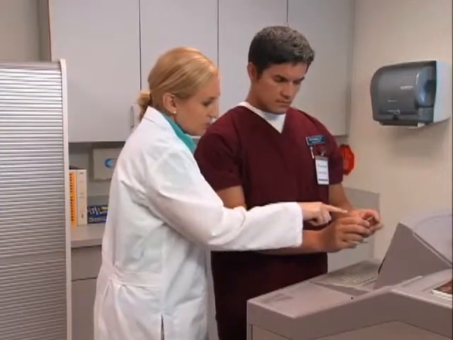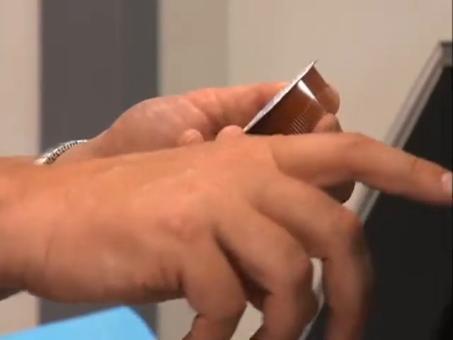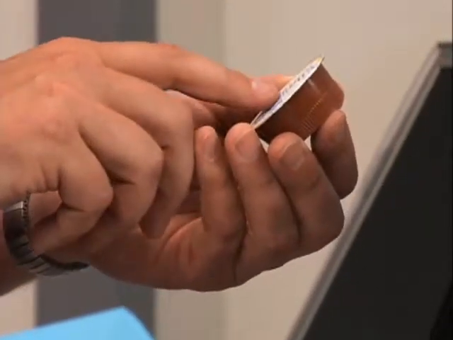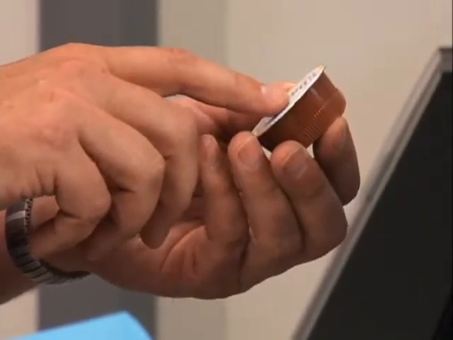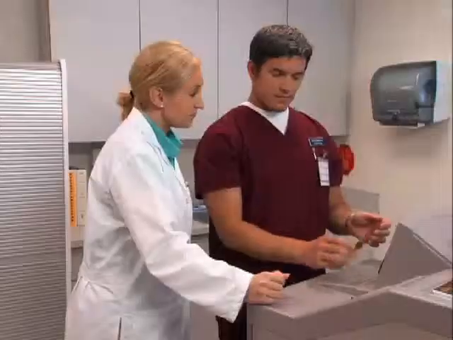Next, compare the label with the MAR, which is the second check, check expiration dates, and perform any calculations necessary. Okay, famotidine 40 milligrams. Yes. The dose ordered is 40 milligrams. The package is labeled 20 milligrams per 10 milliliters, with 20 milliliters in the package.